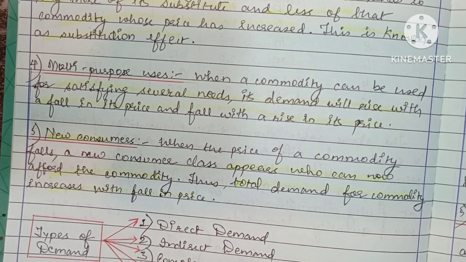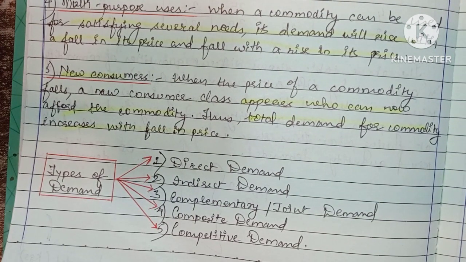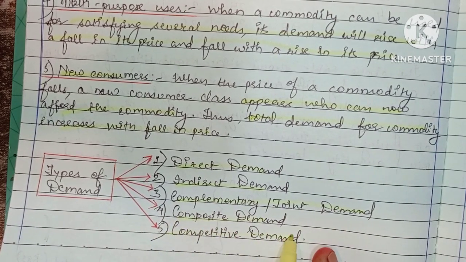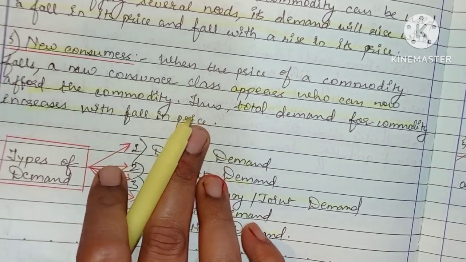Now let's move on to the next, that is types of demand. There are various demands: direct demand, indirect, complementary or joint, composite and competitive demand. So let's move on to that.